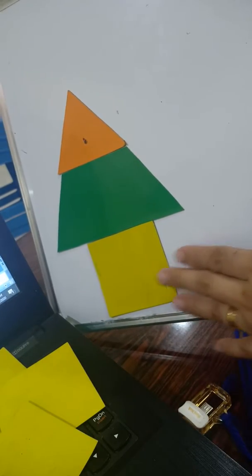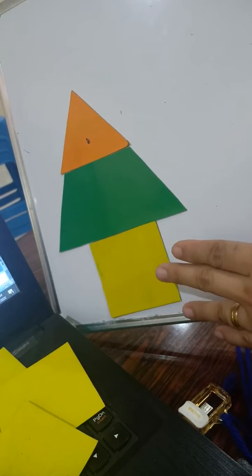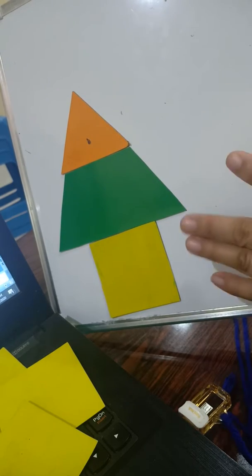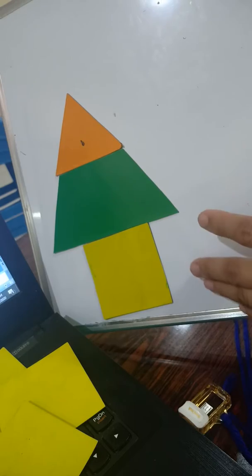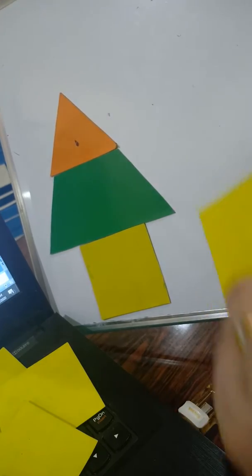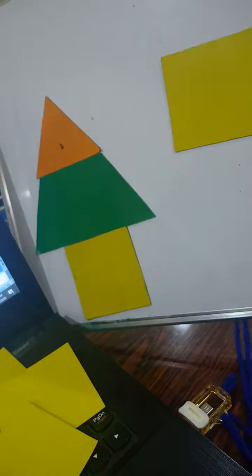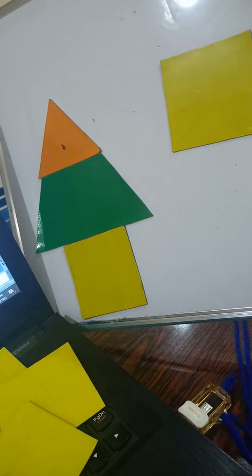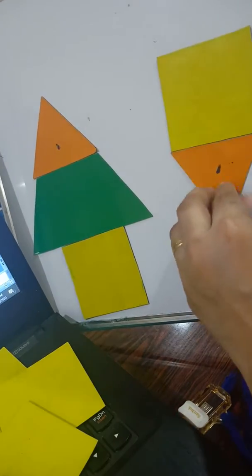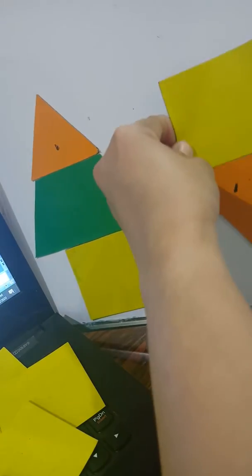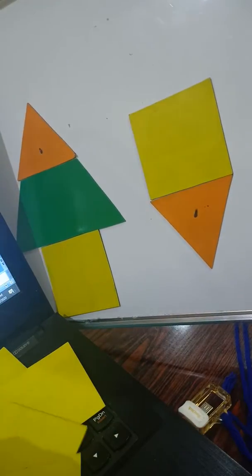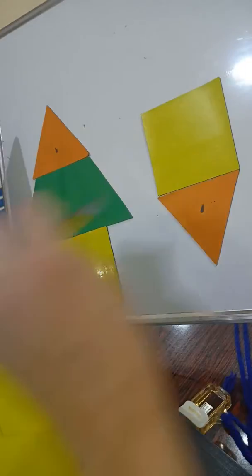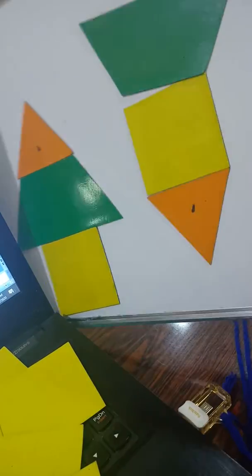Again, this is our composite shape. So we will make it into a new composite shape. Anything will do, but you will use the same two-dimensional shapes. For example, this one, we will make it like this, and then the trapezoid, you make it like this.